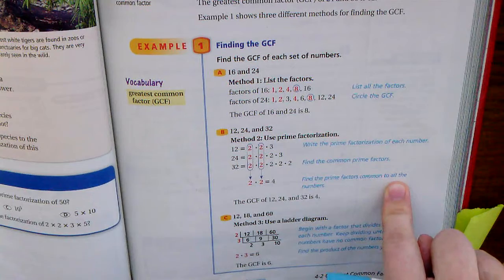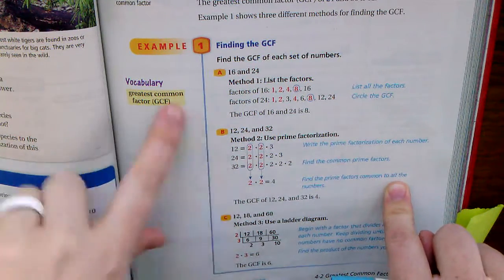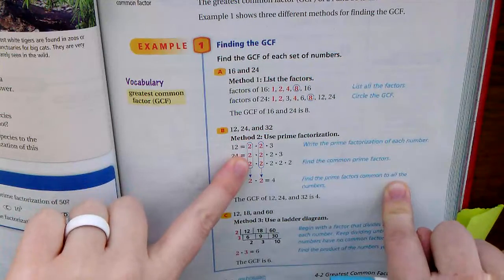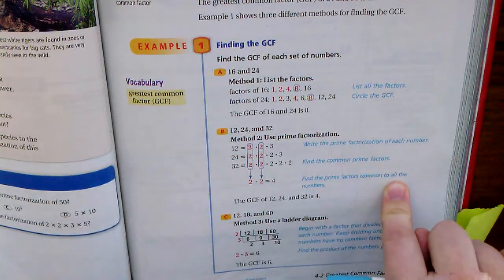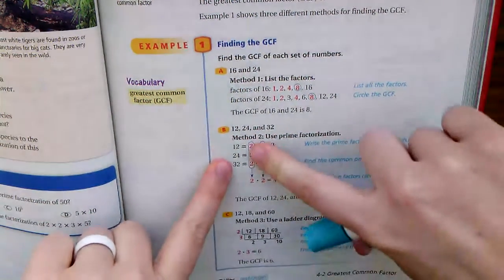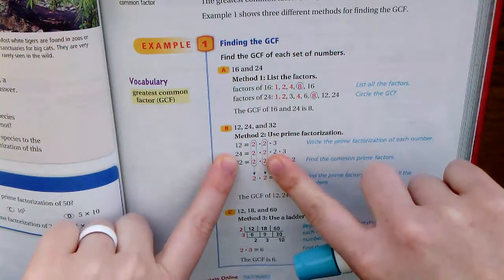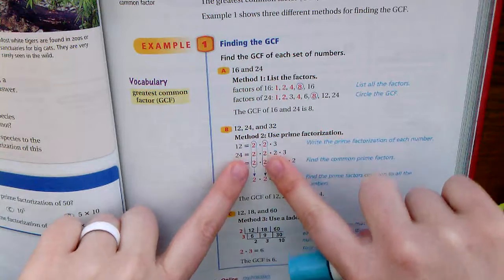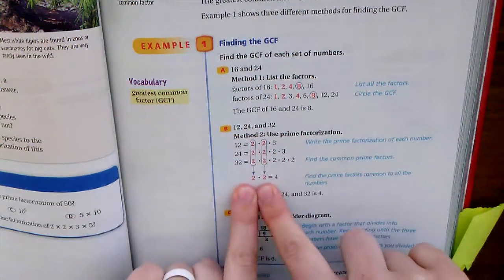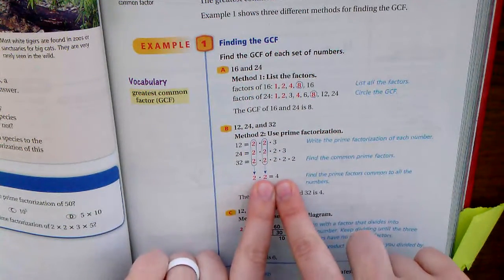So in this case, we need to have the common factors in all 3 numbers. So you can see that the common factors are highlighted in red. They have 2 2's in common. As you can see, there's a list of 2's here and a list of 2's here. So to find their GCF, because they have 2 2's in common, they're going to multiply 2 times 2 to get the greatest common factor of 4.